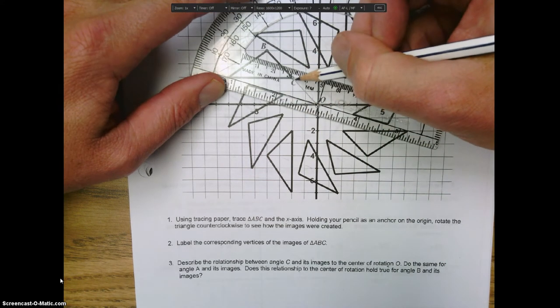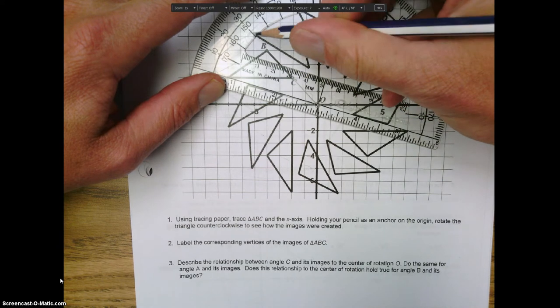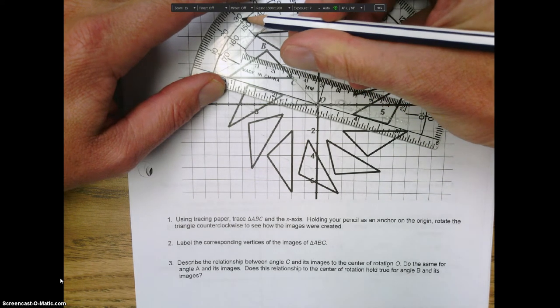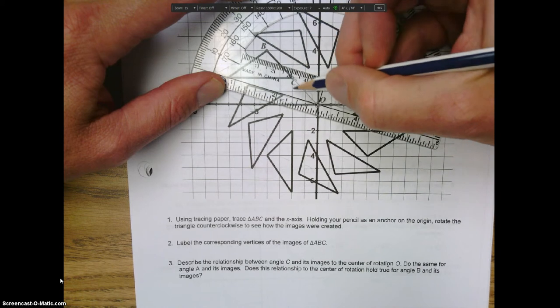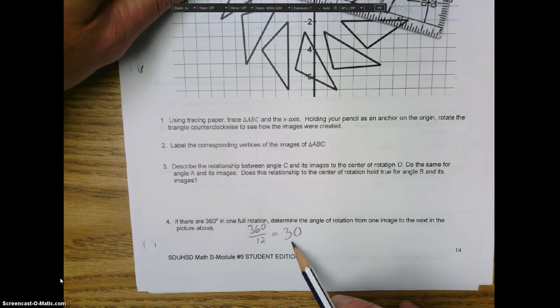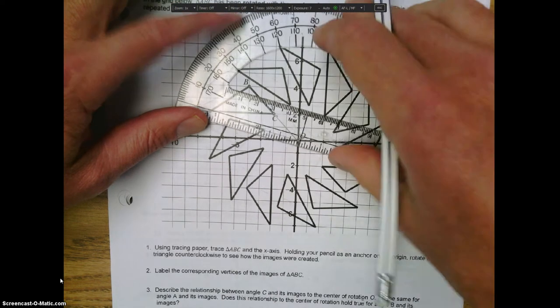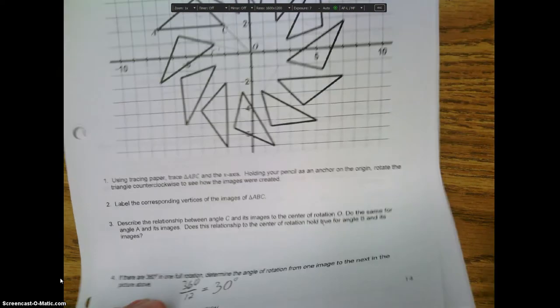Now check out point C here. If I extend this out, where does it look like it's pointing? Doesn't it actually look like it's pointing right to 30? And that's actually true, because each rotation of this triangle is 30 degrees. And we just kind of showed that by measuring it. Pretty cool. Okay, let's quickly turn the page and go to the next one.